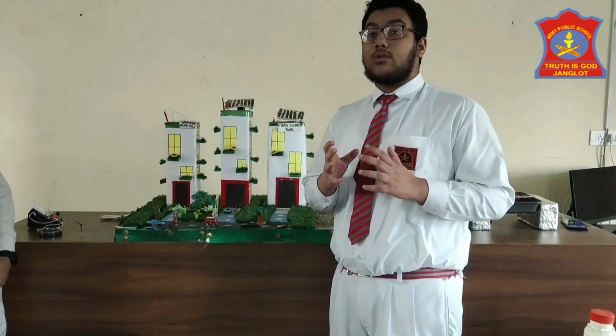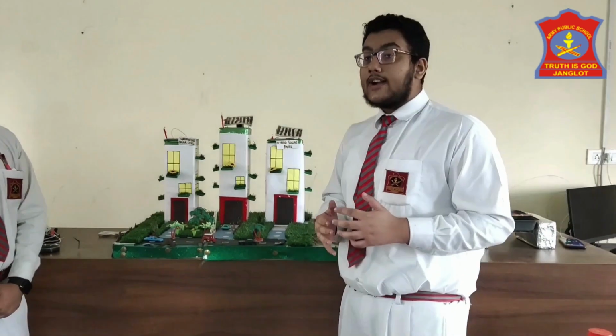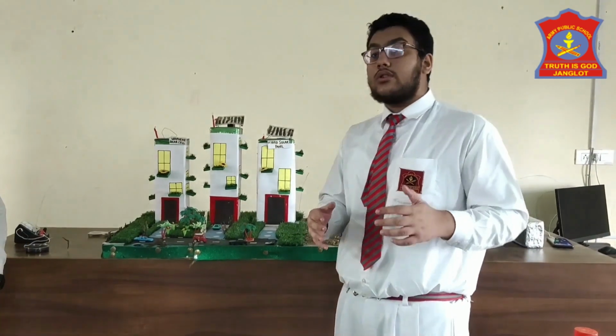We have chosen the sub-theme Environmental Concern under the CBSE Science Exhibition program, under which we are showcasing 3 of our projects. The first one is hybrid solar cell panel, the second one is solar power generator, and the third one is thermal energy production. So I am going to explain the first project, which is hybrid solar cell panel.